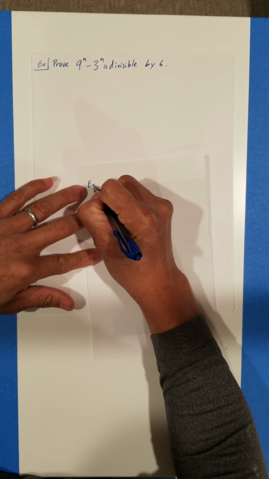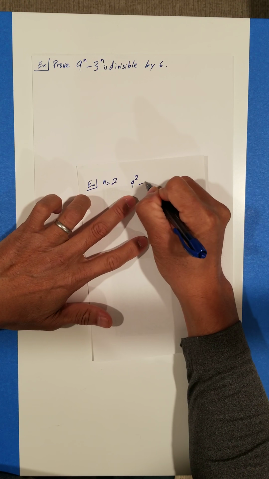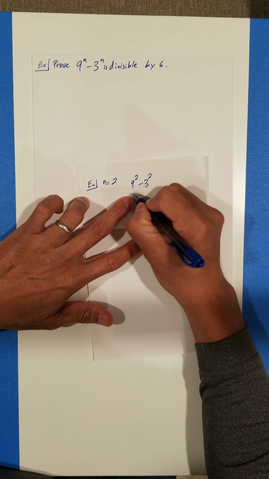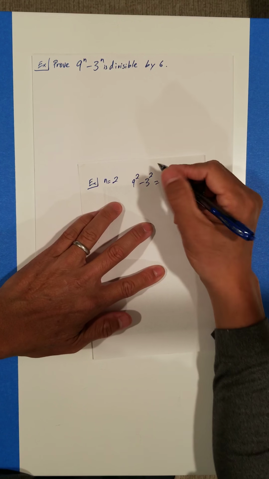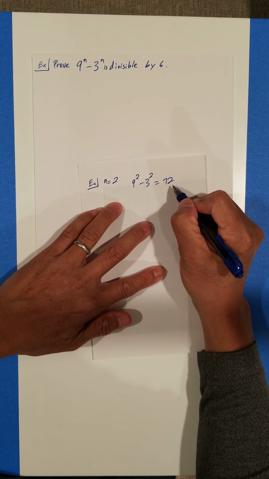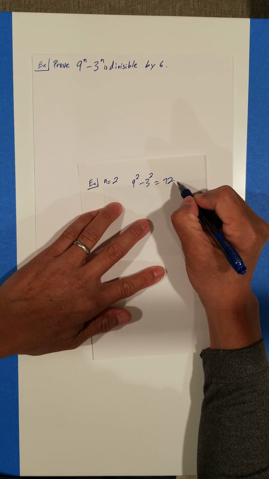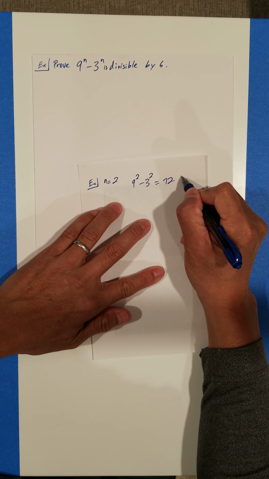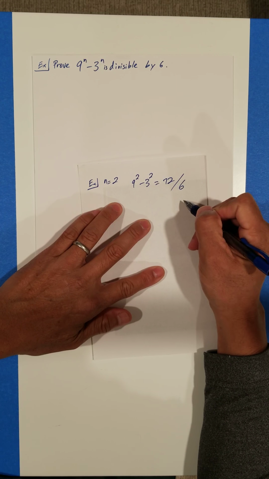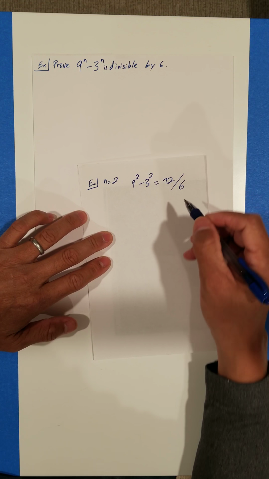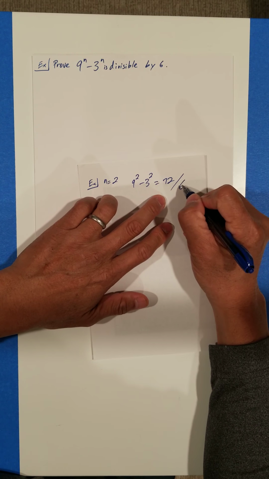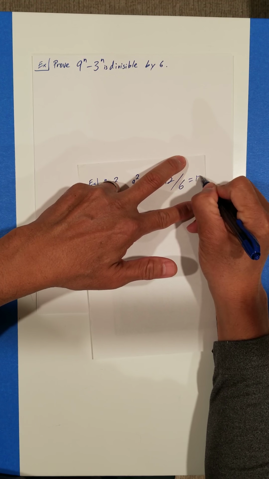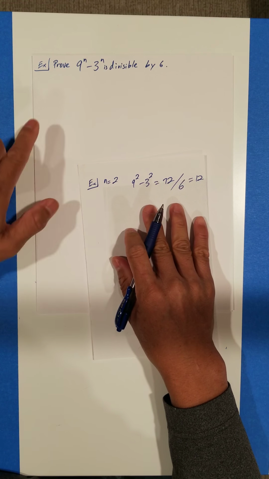So 9 squared minus 3 squared is equal to 72. And we know that 72 is divisible by 6. In other words, you can divide by 6 perfectly. That's what it means to be divisible. So 72 divided by 6, I get 12. That's what this statement is saying.